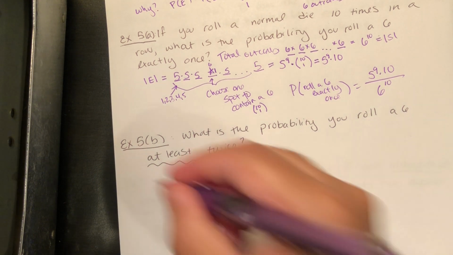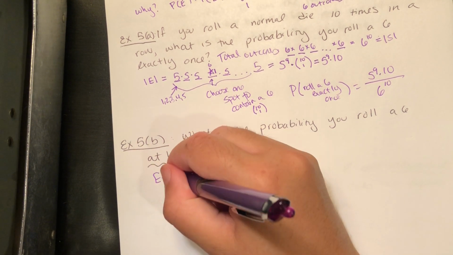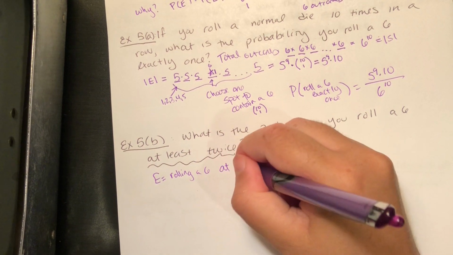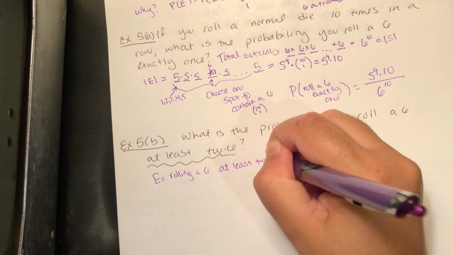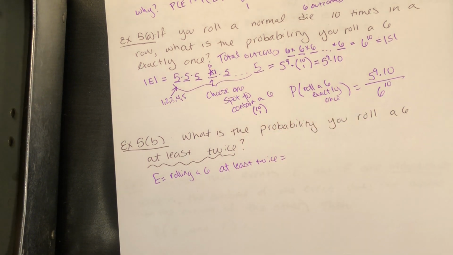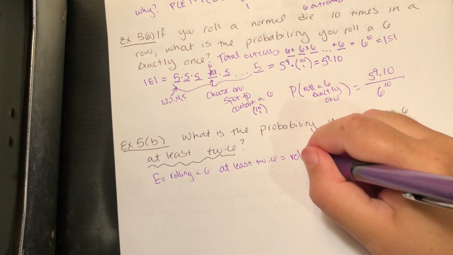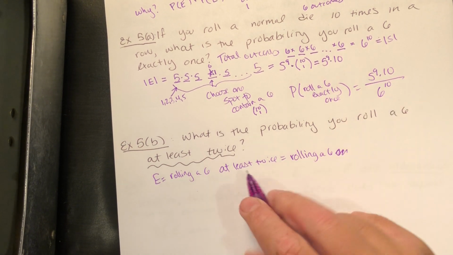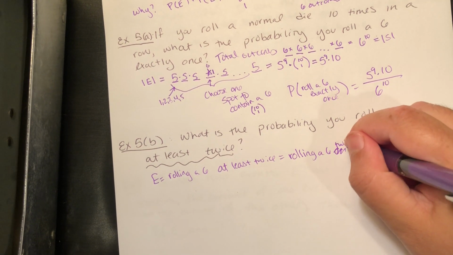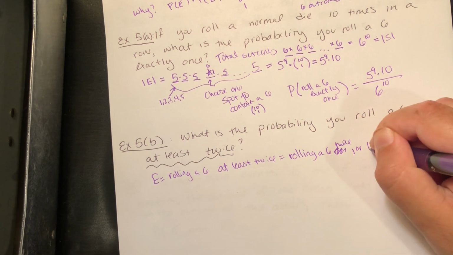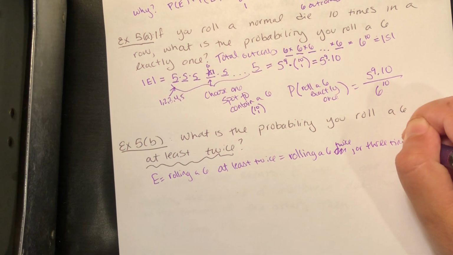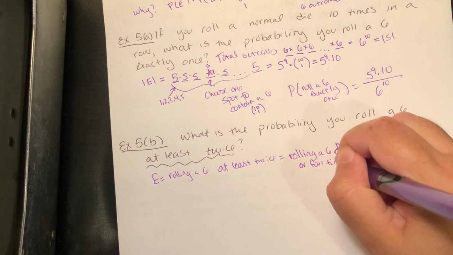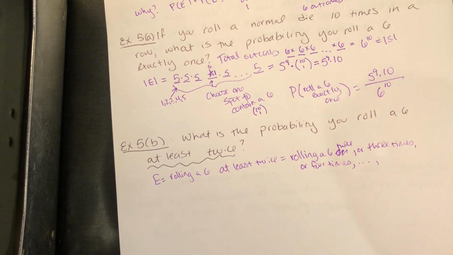Okay, so our event here is going to be rolling a 6 at least twice. So what that means is we're looking for all of the events where you rolled a 6, sorry, not once, at least twice. So twice, or 3 times, or 4 times, or 5 times, and so on.